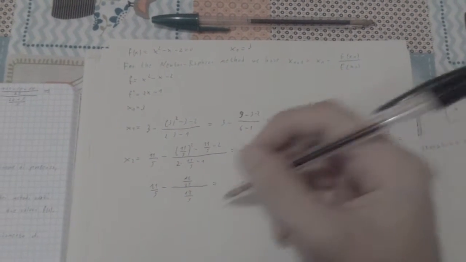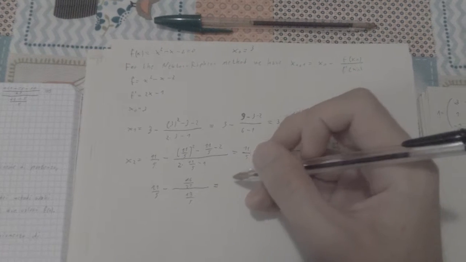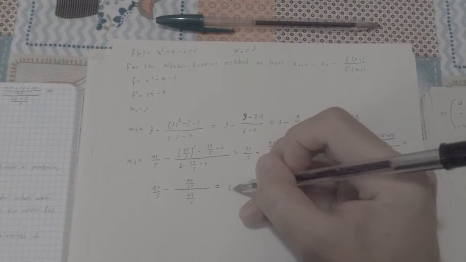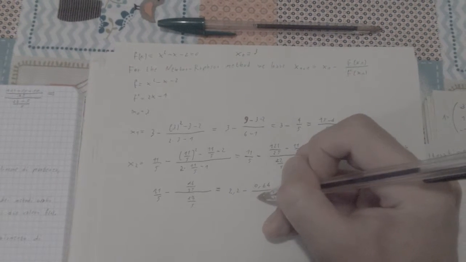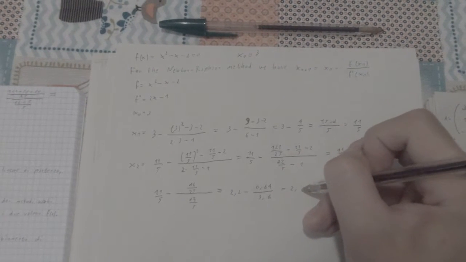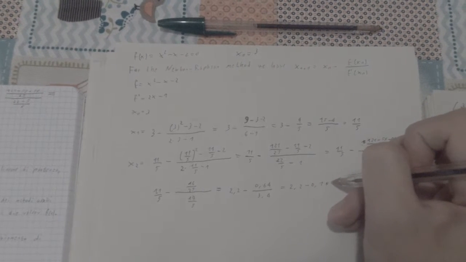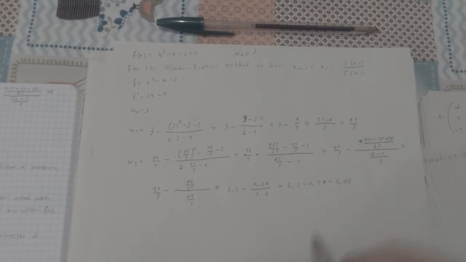So at this point I'm just going to approximate everything because I'm lazy. So 2.2 minus 0.64 over 3.4, so 2.2 minus 0.18, and therefore I get 2.02.